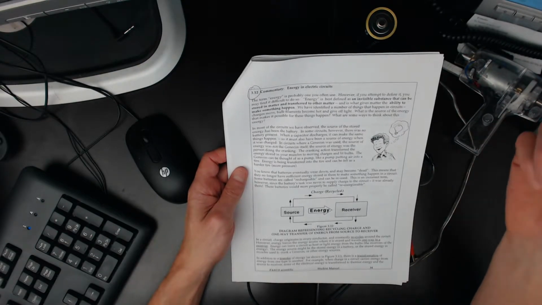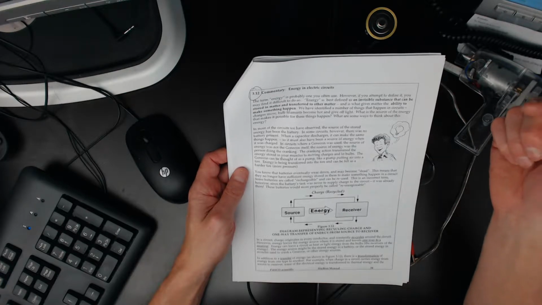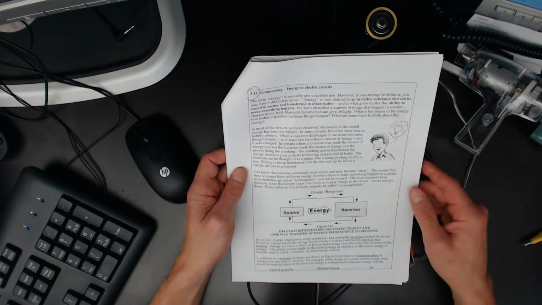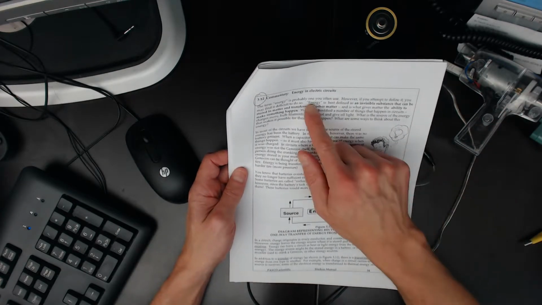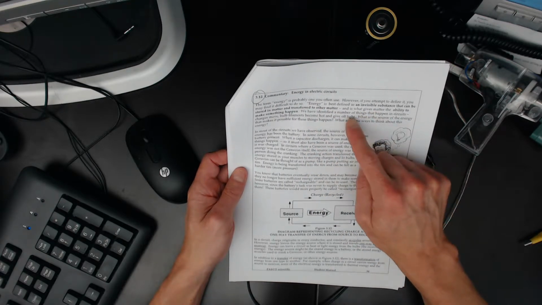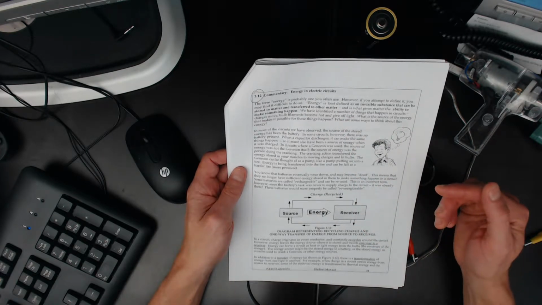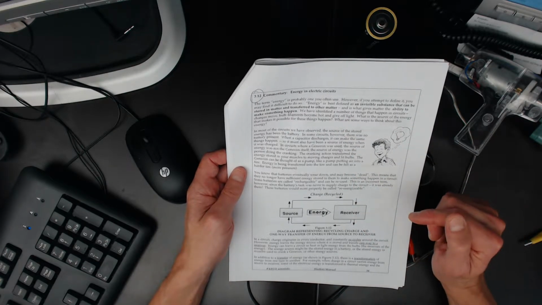Now in section 3.12, we learn a little bit more about energy. The term energy is probably one you often use. However, if you attempt to define it, you may find it difficult to do so. Energy is best defined as an invisible substance that can be stored in matter and transferred to other matter. And it's what gives matter the ability to make something happen.